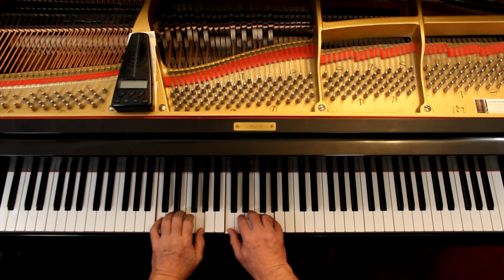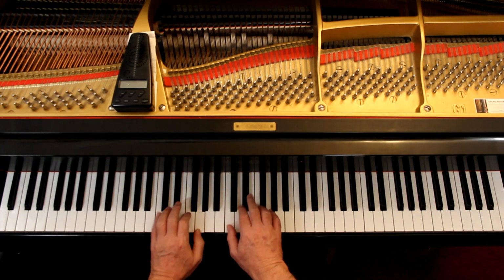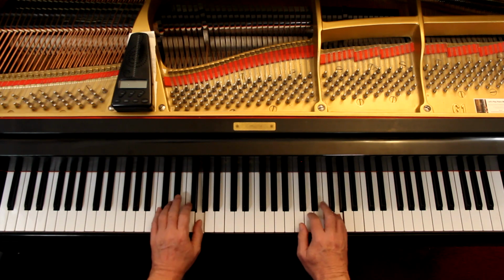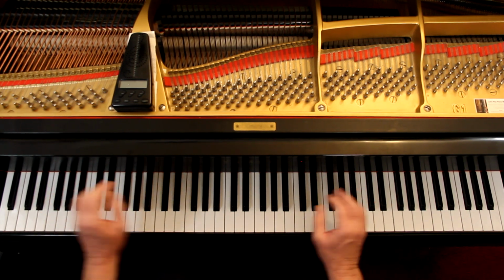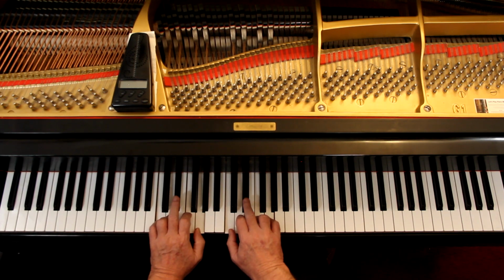If I want to go to C minor, I simply lower the middle note. C minor pattern. They're all over the place. The only difference between the major and the minor is the middle note went down.